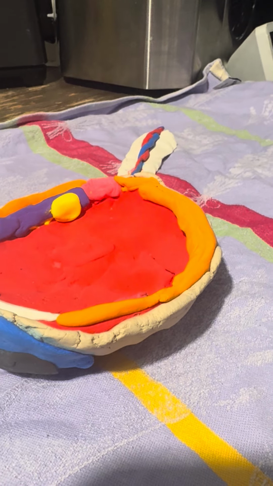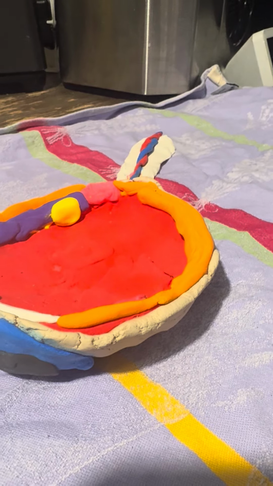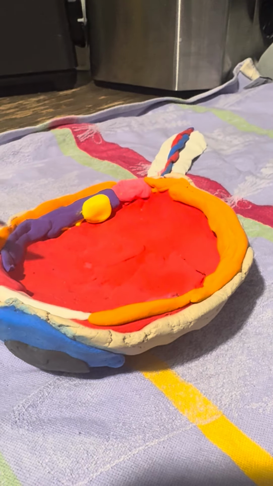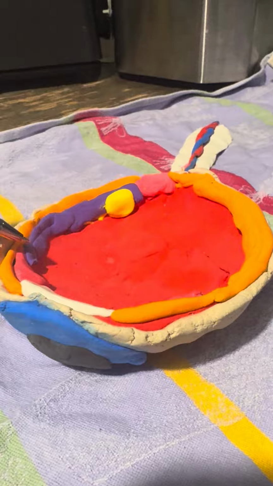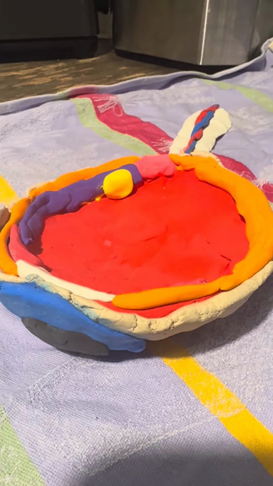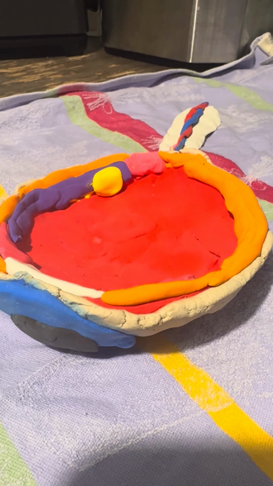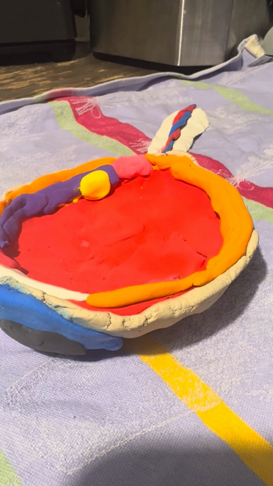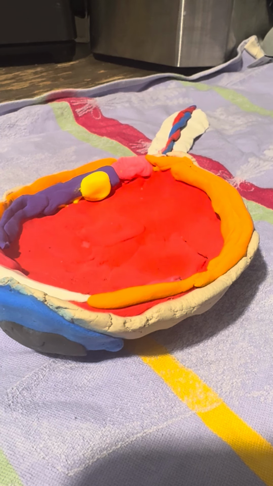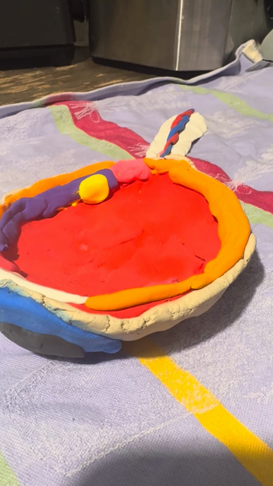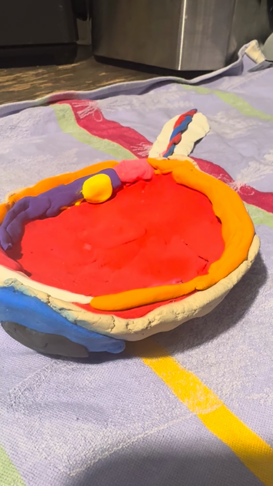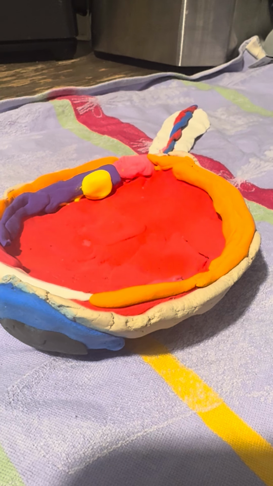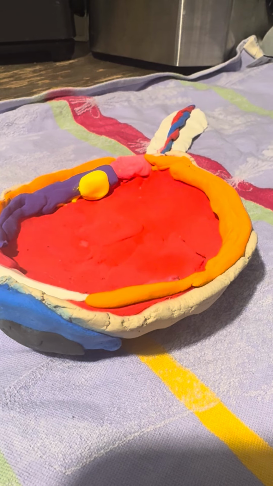Your retina has two types of visual receptors, the cones and rods, which is this purple part here. Cones are adapted for perceiving color and detail in bright light. The rods are adapted for vision in dim light. Species that are more active at night have more rods.